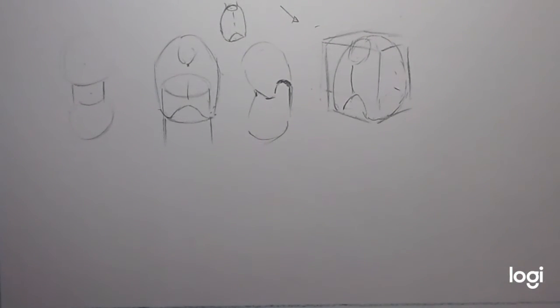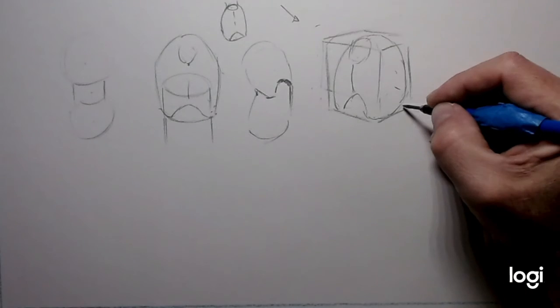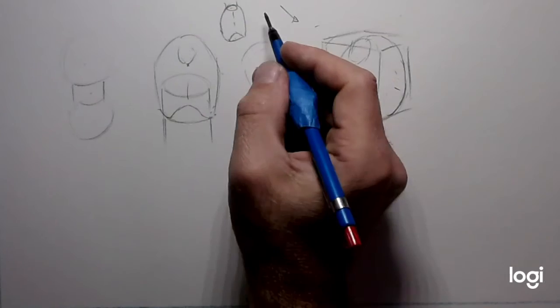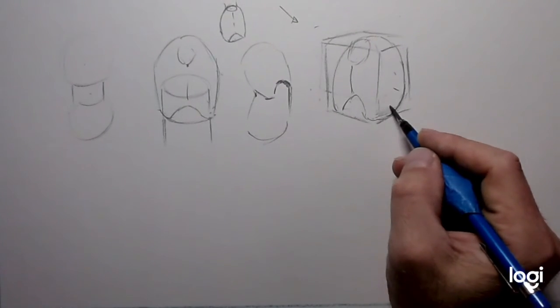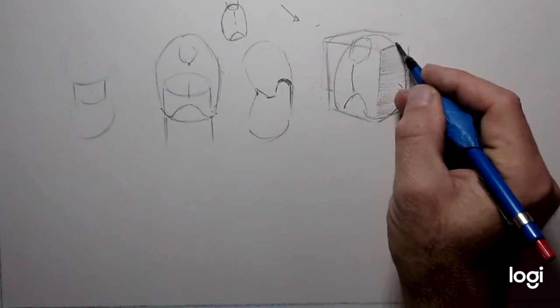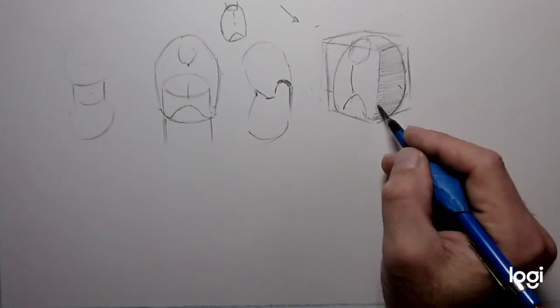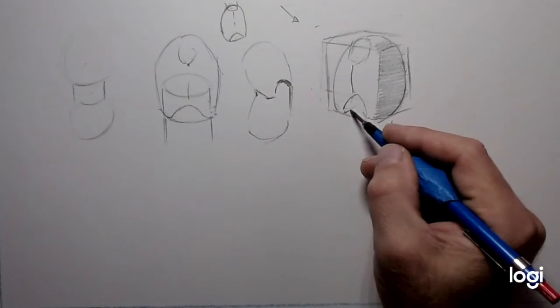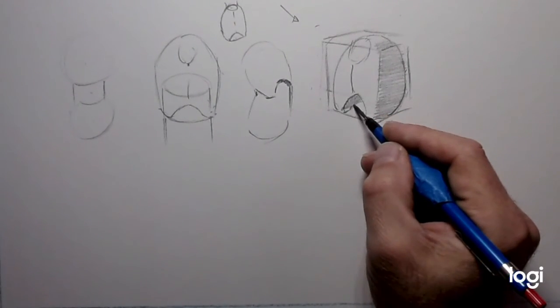There's my center line. And you can shade it with the light coming over this way. We can say, well, this whole side here moves into shadow. And that would be in shadow.